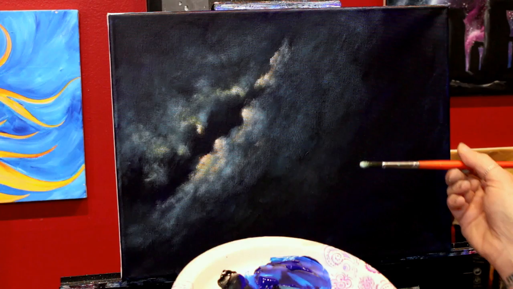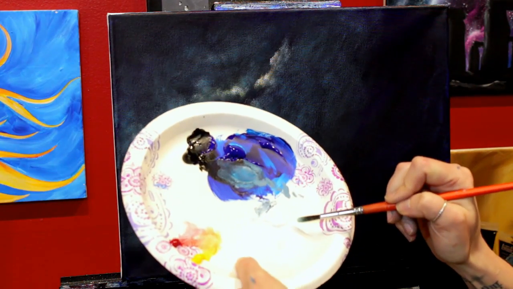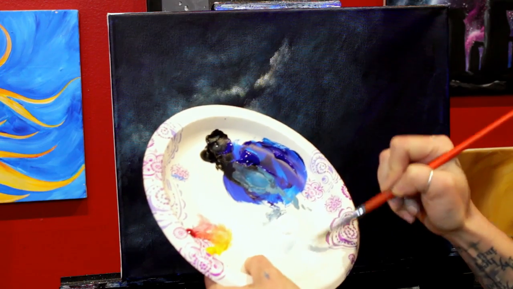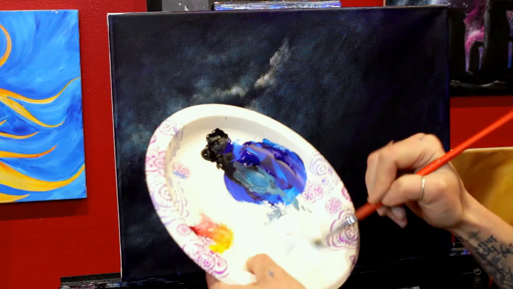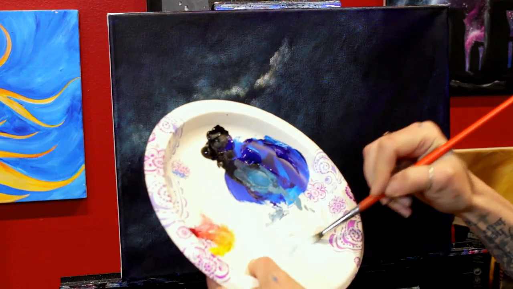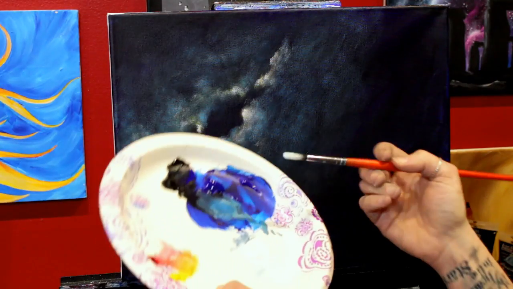Okay, now we're gonna do some stars. So I dipped this in my water and just shook off an extra drip. I'm gonna pull a bit of white out and mix the water that's in my brush in with that white. Now I know a lot of people have a hard time with stars when they do them because they get like flips and weirdness everywhere.